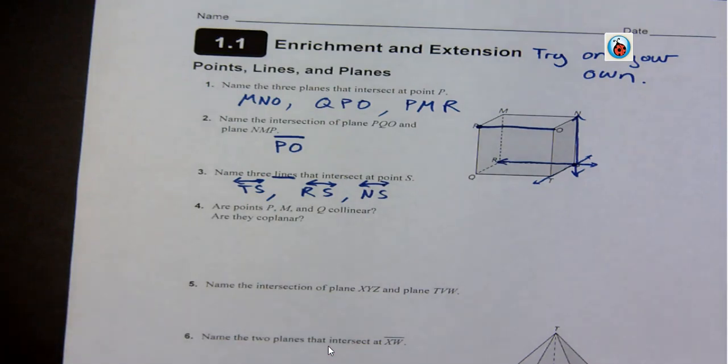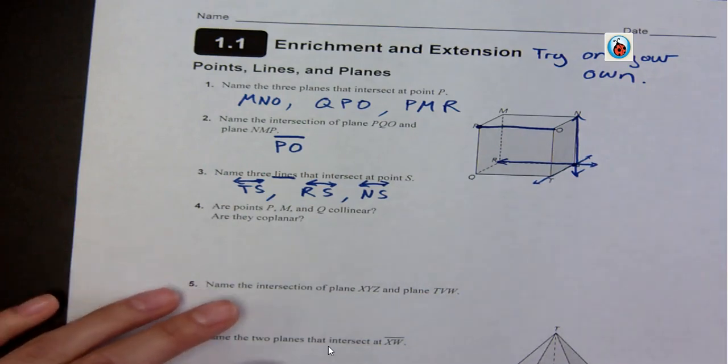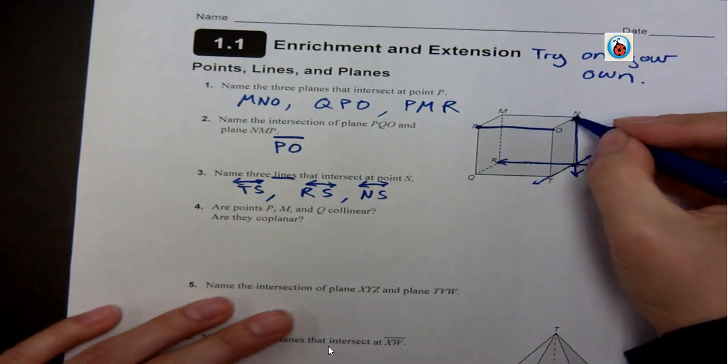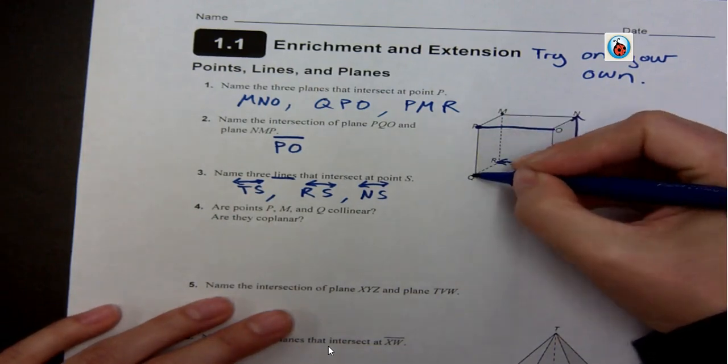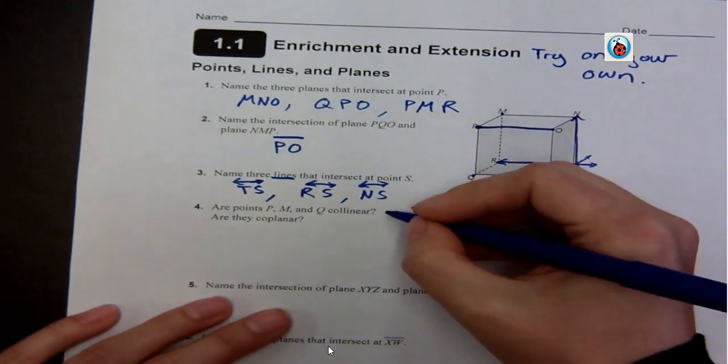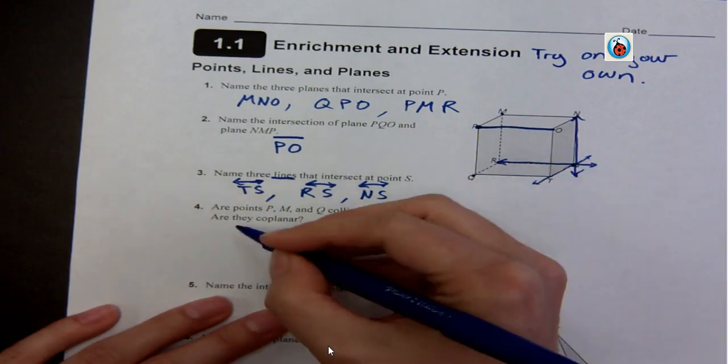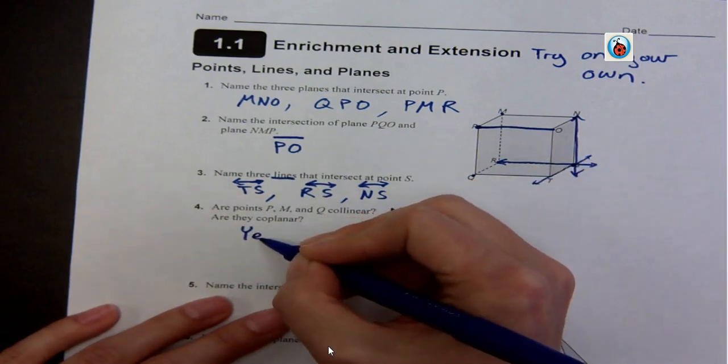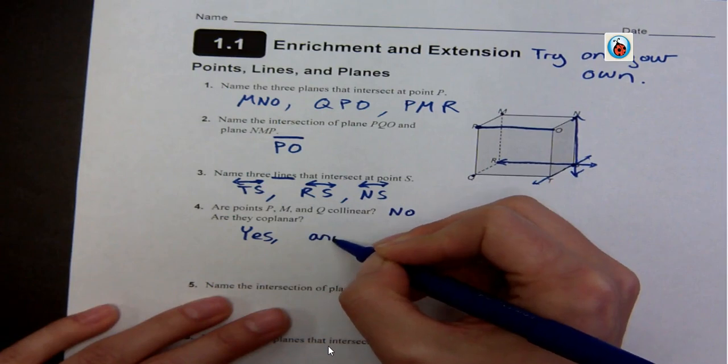And are points N, M, and Q collinear? So N, M, and Q, no, those are not collinear. Yes, they are coplanar because any 3 points are coplanar.